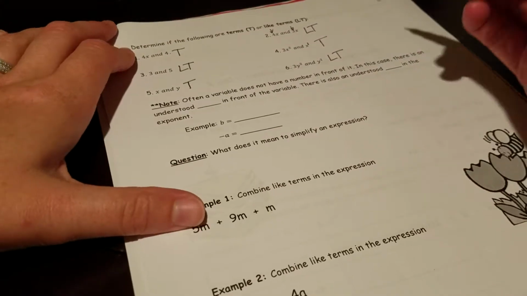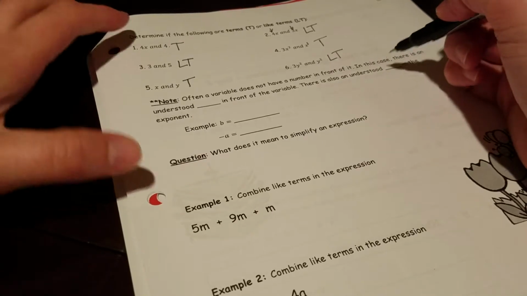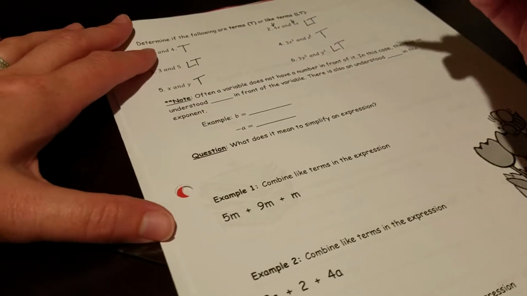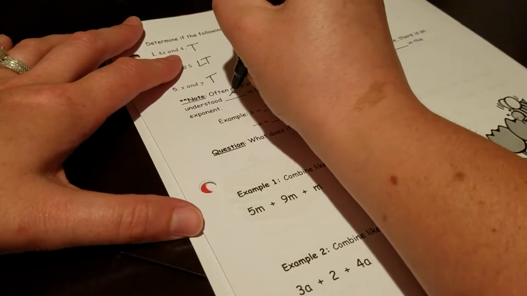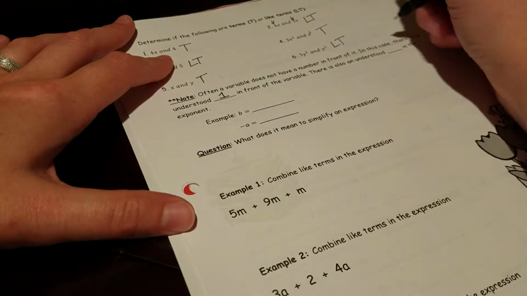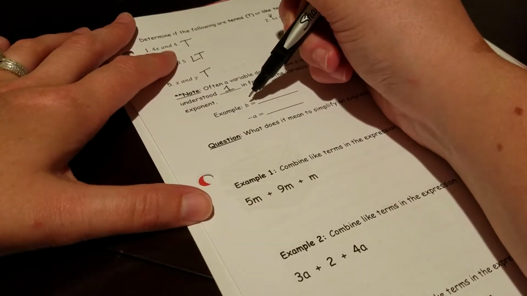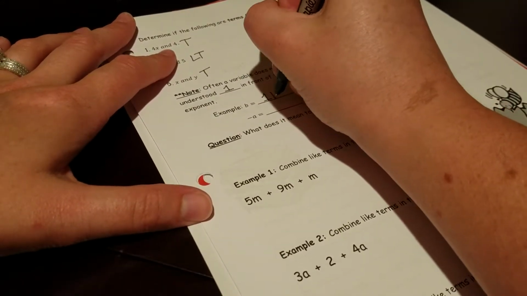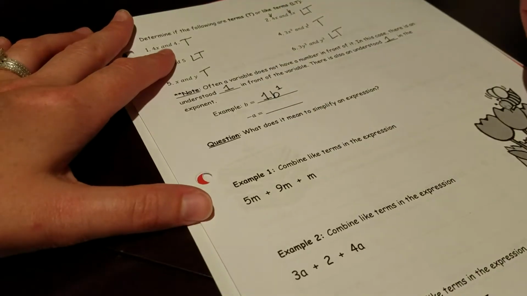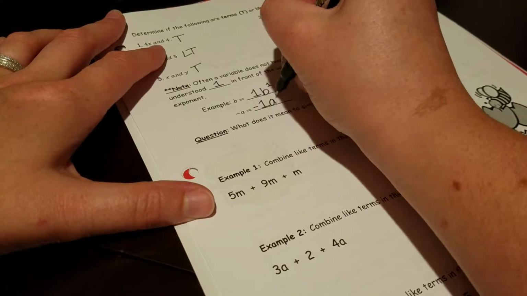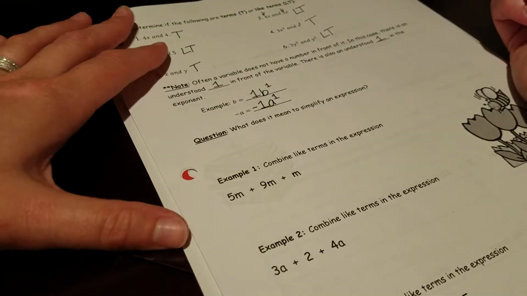Real quick note here that we've kind of been assuming and working with, but it says often a variable doesn't have a number in front of it. In this case, there is an understood 1 in front of the variable, and there's also an understood 1 in the exponent. So I always explain to people that b is really saying 1b to the first power. A negative a would represent a negative 1a to the first power.